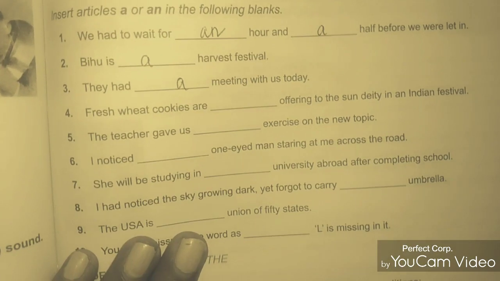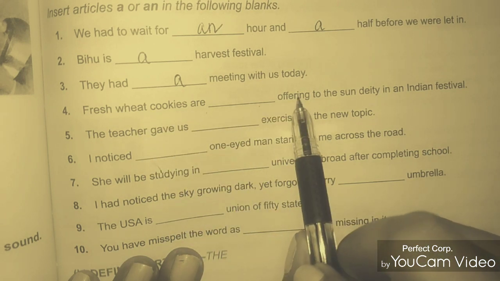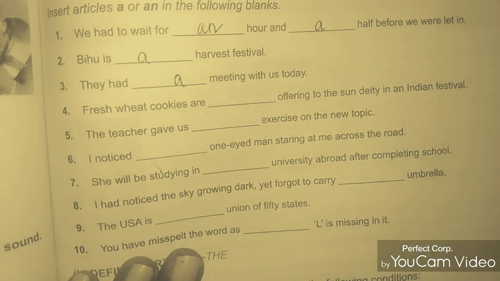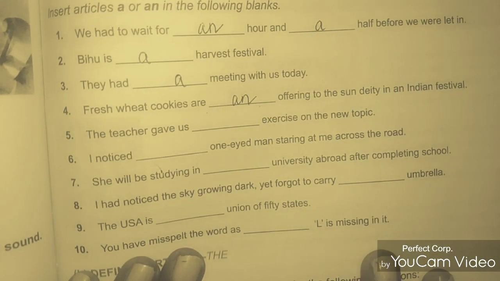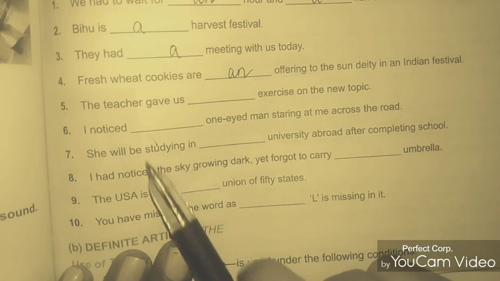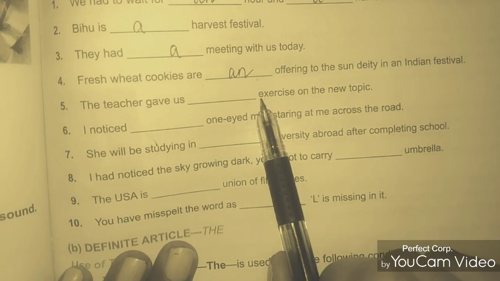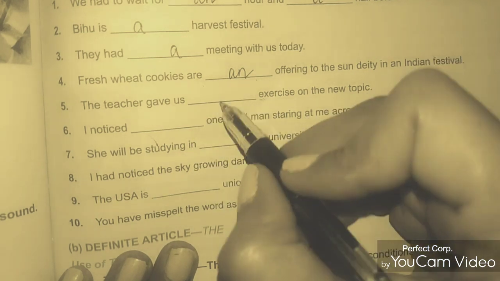Next one. Fresh wheat cookies are dash offering to the sun deity in an Indian festival. Offering is a vowel sound, so an offering. Next one. The teacher gave us dash exercise on the new topic. Exercise is also a vowel sound, so an exercise.